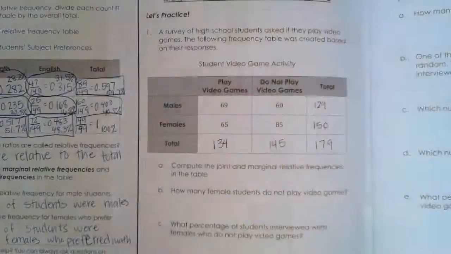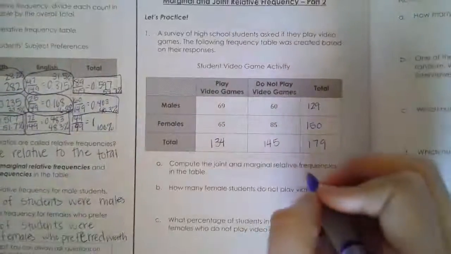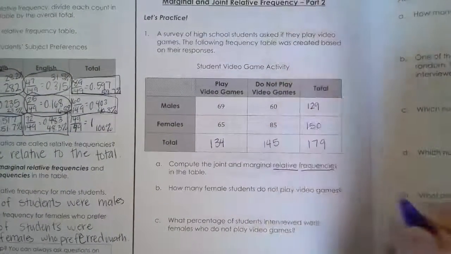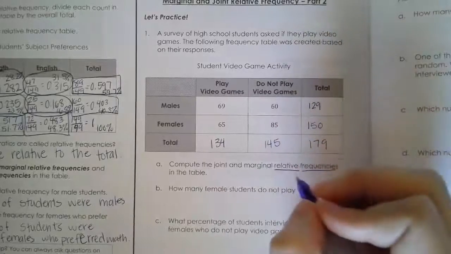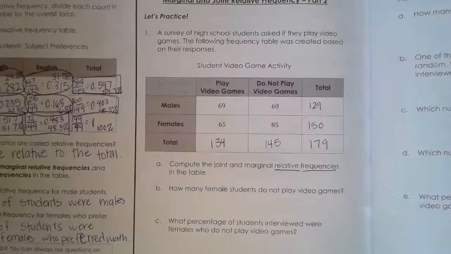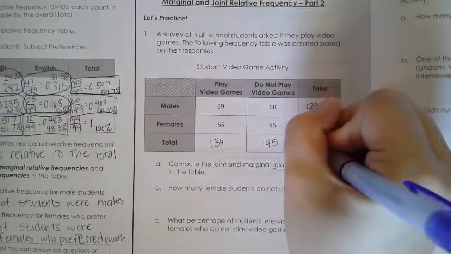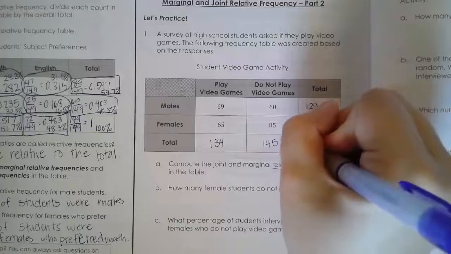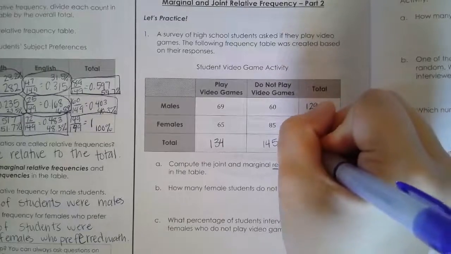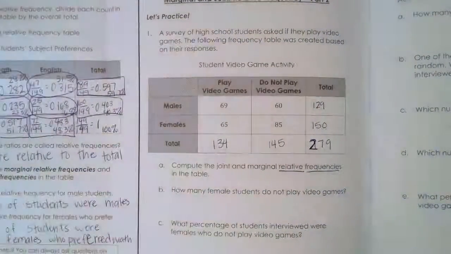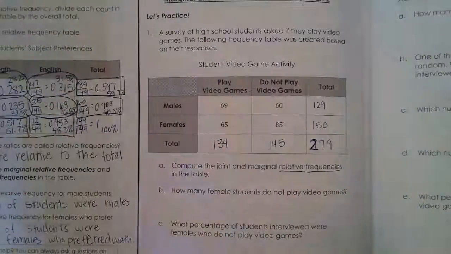Okay, now compute the joint and marginal relative frequencies. So now I'm talking about my percents here. If I'm looking for my relative frequencies, I'm going to divide by the total. And my total, I'm sorry, is not 179, it is 279. My bad. So I'm going to refer back to that total in every single one of these.